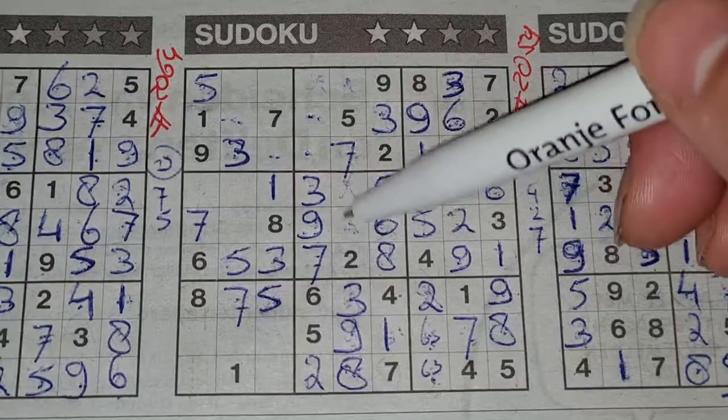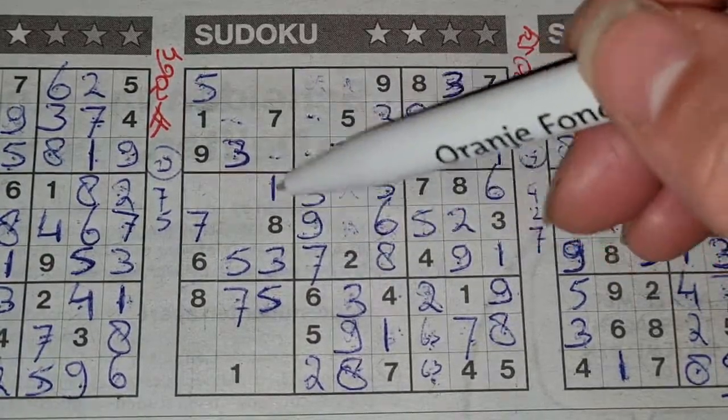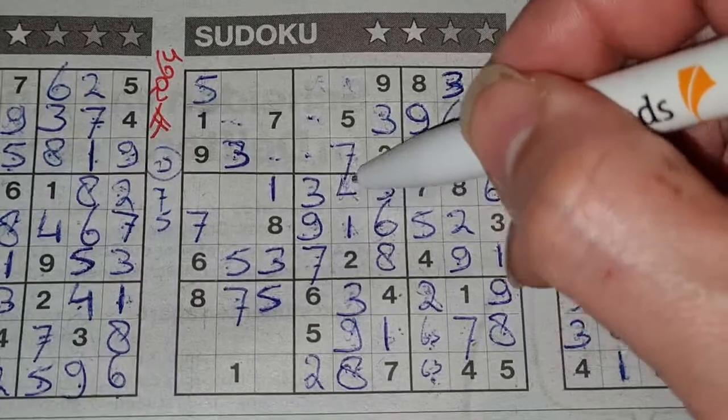The 1 and the 4 are missing in this big square. We see here 1, no 1 there. 1 should be here and the 4 goes there.